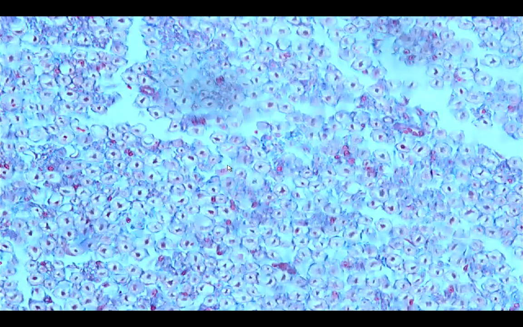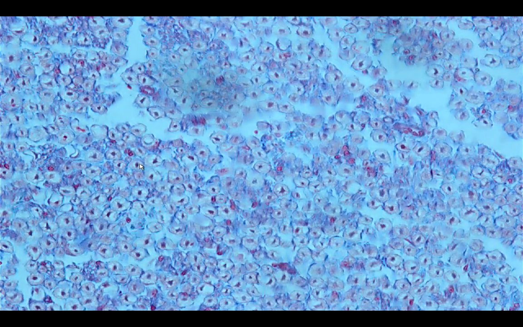In this particular nerve fiber, it's very difficult to see or identify the perineurium. So let's try to identify the endoneurium. The endoneurium is a loose connective tissue that would surround the individual nerve fiber.